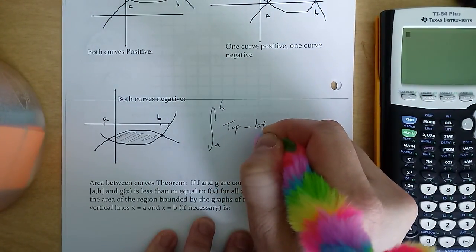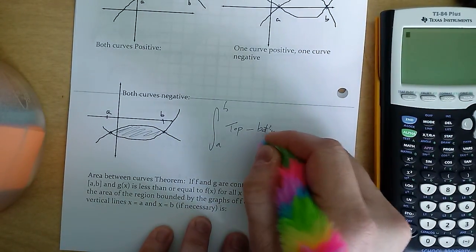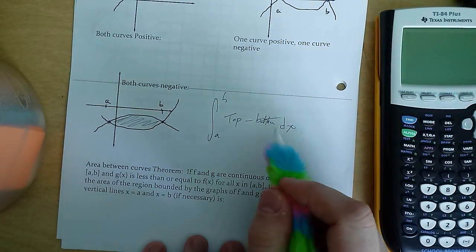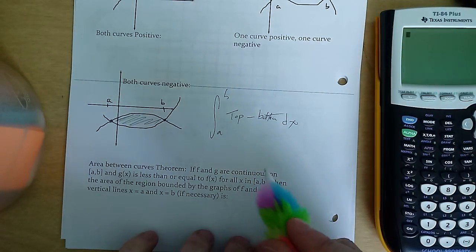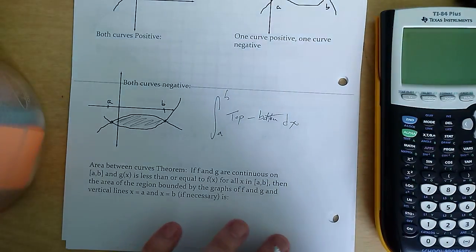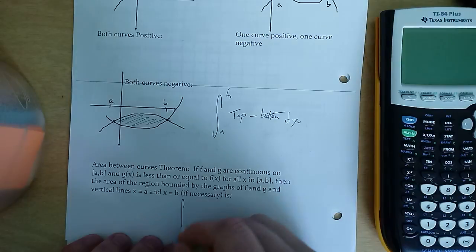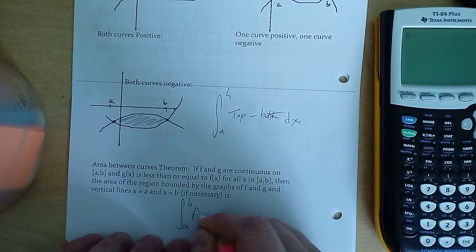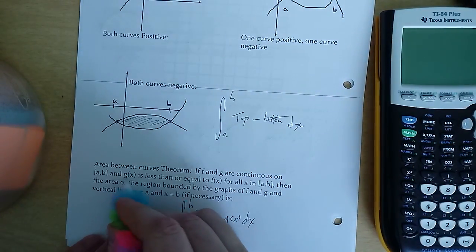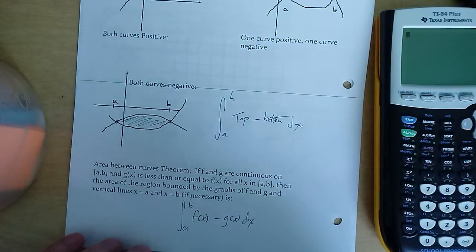Top minus bottom dx. The key issue here is that sometimes one's on the top and the other's on the bottom, and sometimes it's the other way around. The true formula, down here, the theorem states that it's going to be the integral from a to b of f of x minus g of x dx. The key thing is that g of x is less than or equal to f of x for all x. So if that wasn't the case, we would need to switch g and f.